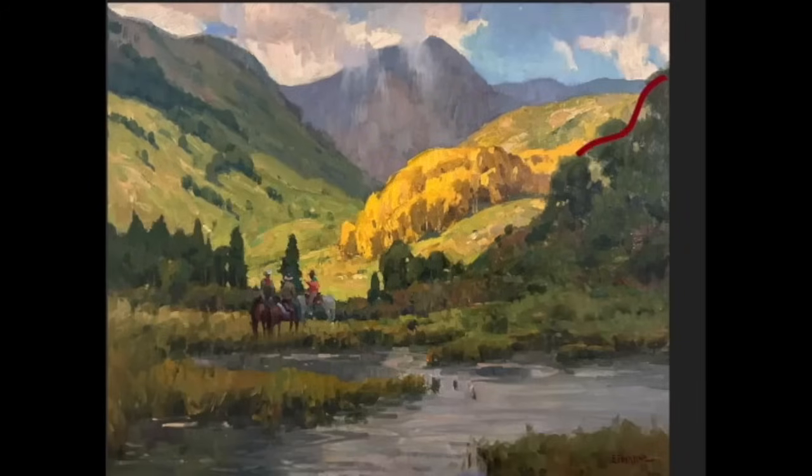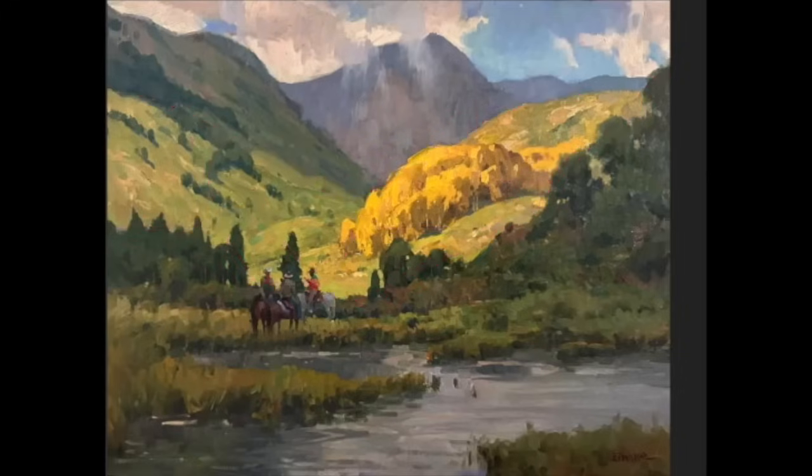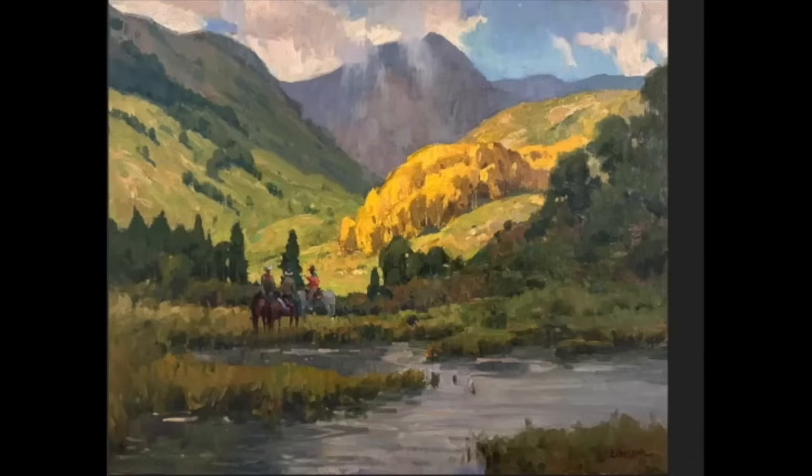Now, value-wise, I have a lot of contrast of this foreground that's in shadow. So as a big overall shape, it's going to be a dark, cooler color-wise, but dark value-wise. Then here I have the sunlit area, and that's going to be lighter. And then the background mountains are darker, and then the lighter sky. So I have dark, light, dark, light. And that contrast sets up a bit more drama. I think it makes the painting a bit more exciting.